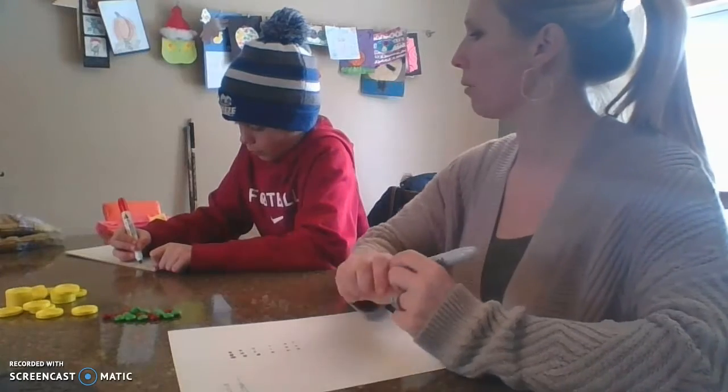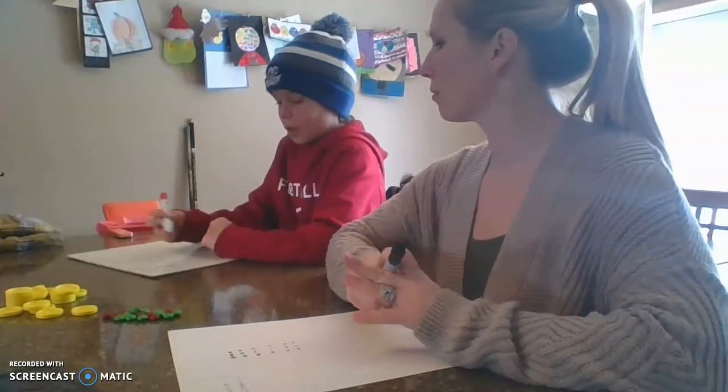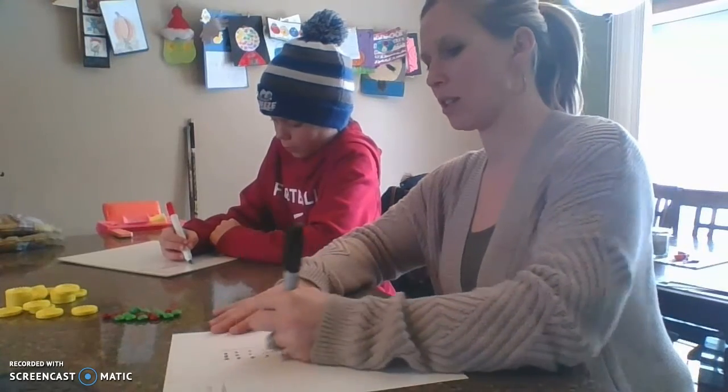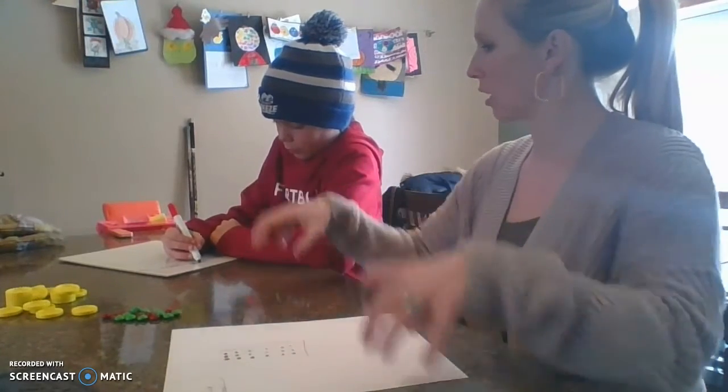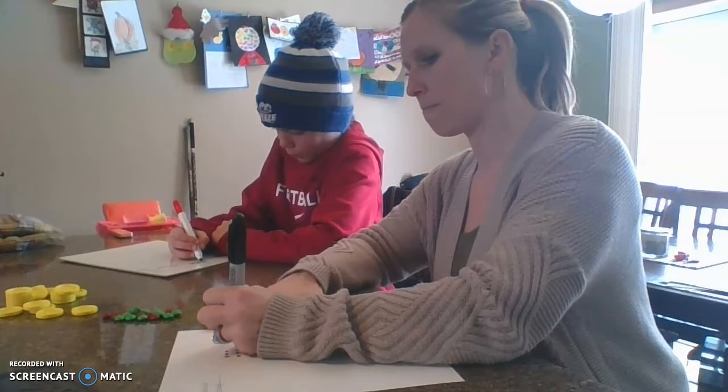Okay, now don't erase that one. Now, what's the other one we did? What's another one we did? 2 and 9. Okay, since it's not just clumps, this is going to look like another rectangle, right?